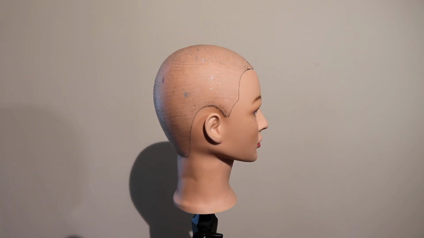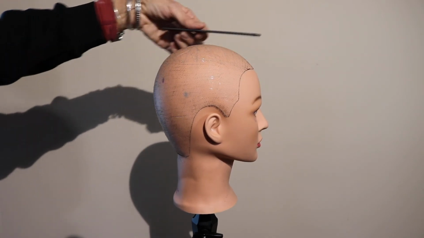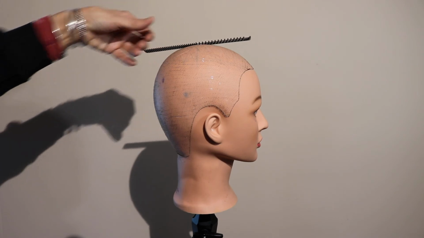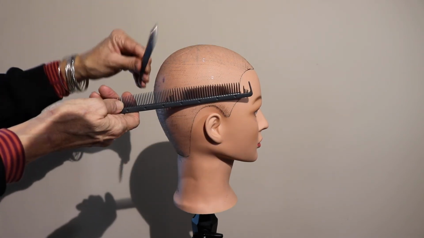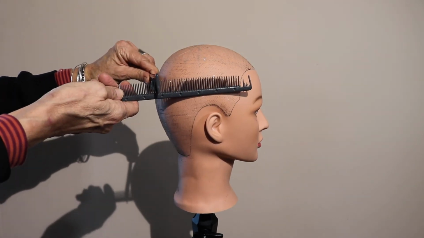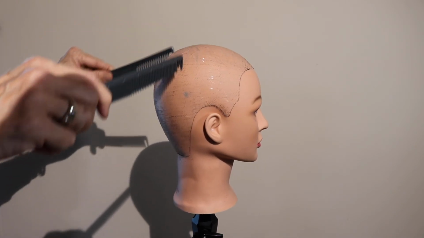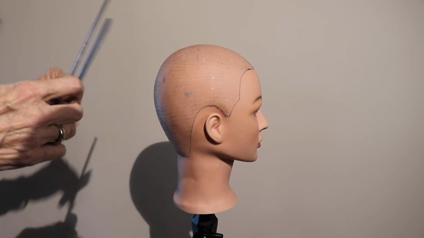To identify the crown, start at the apex, go to the corners at the parietal ridge. This will form a triangle, which is the crown.